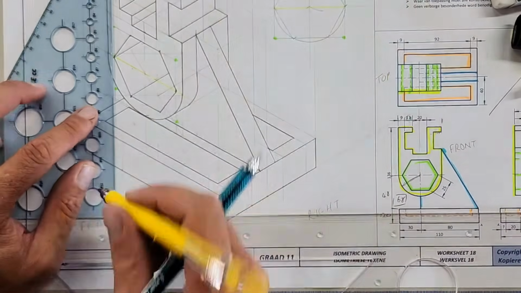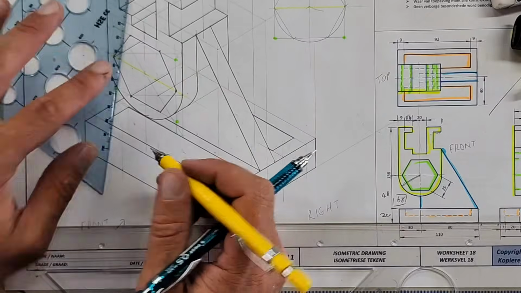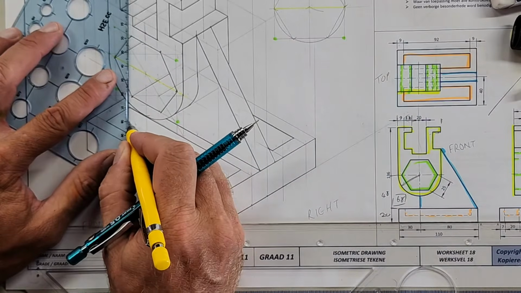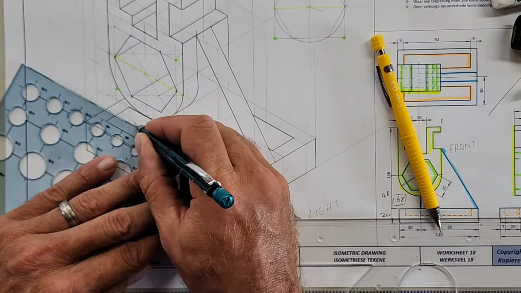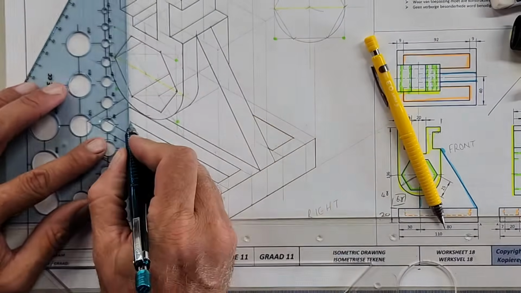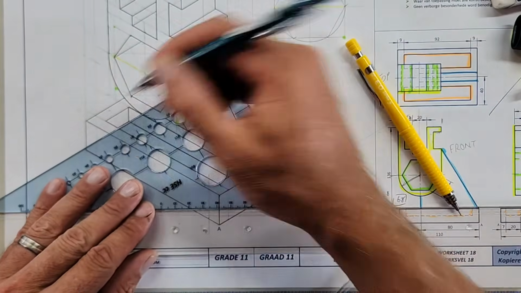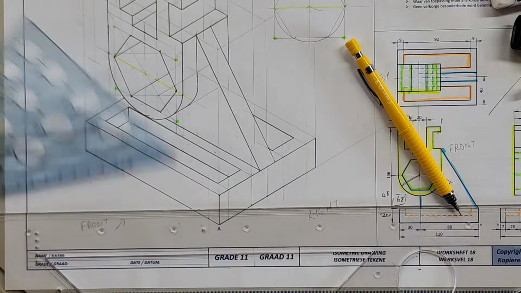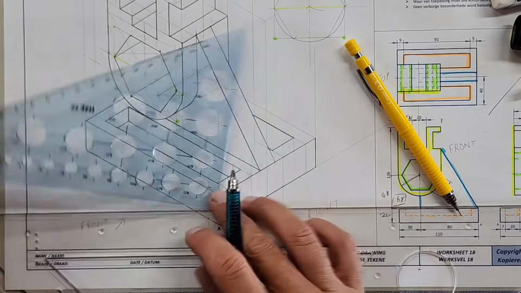Okay, the depth is again 10. Okay, and so here we also have to duplicate that, just 10 down.